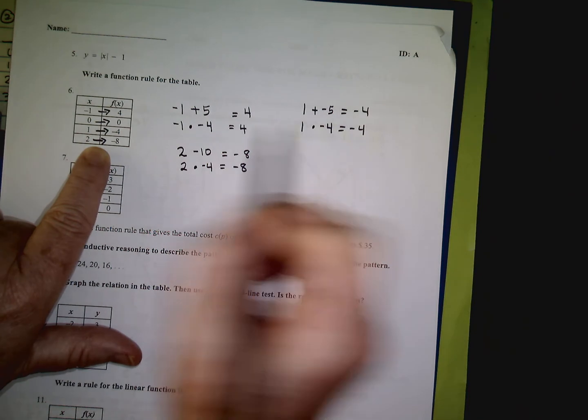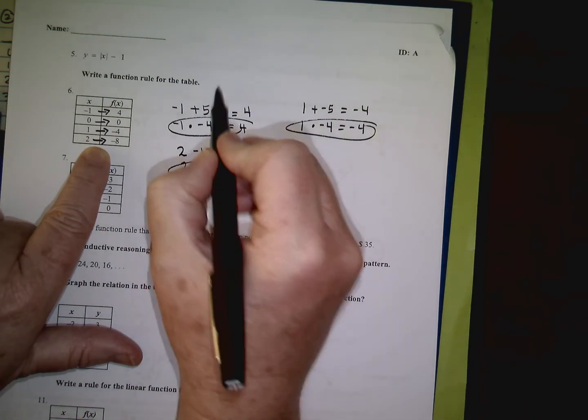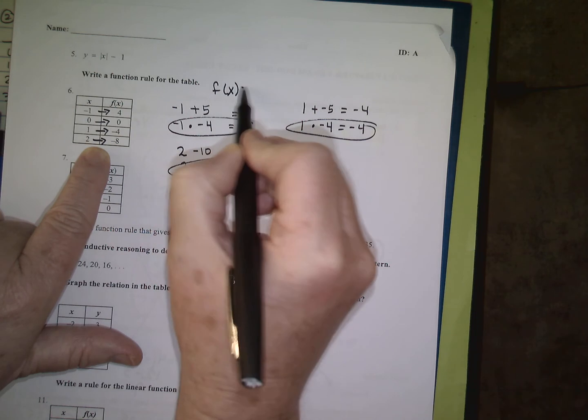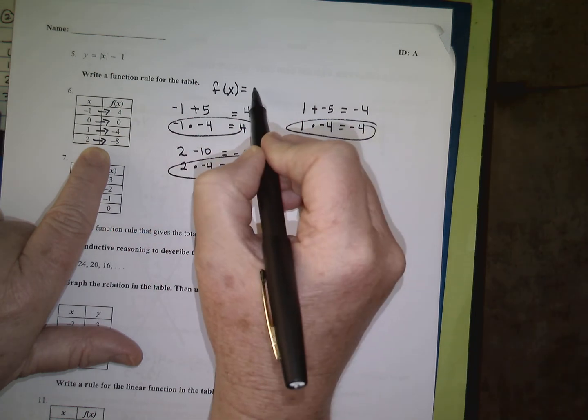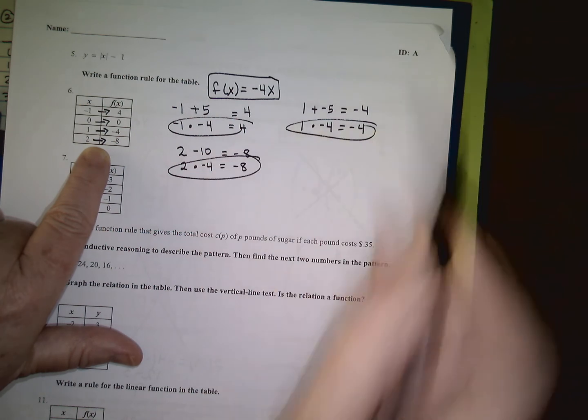What are they doing each time? So it's going to be f of x equals the x value multiplied by -4. I would write it this way.